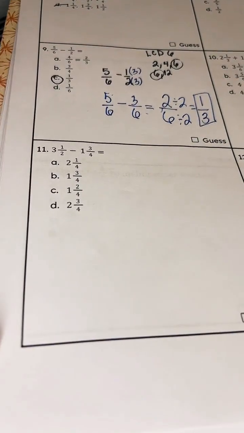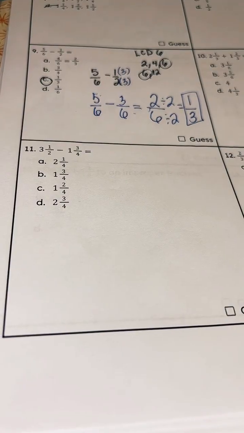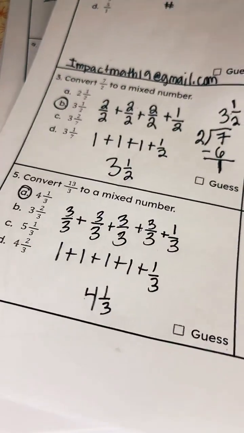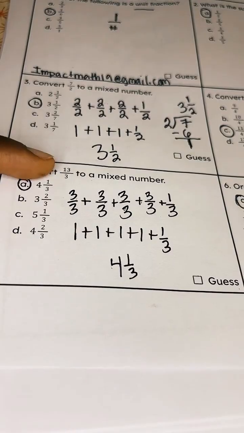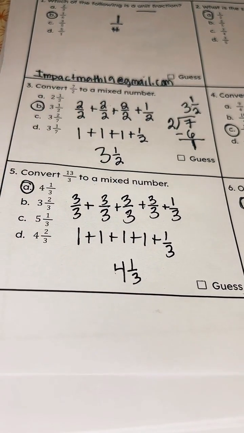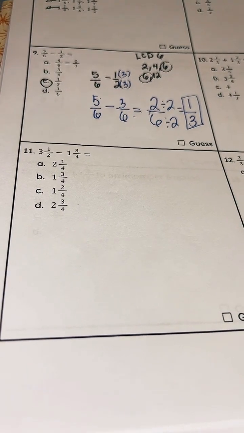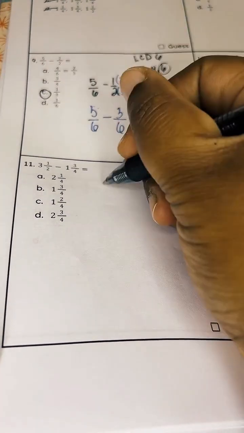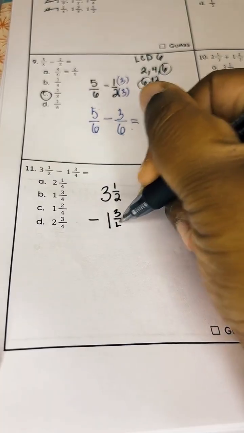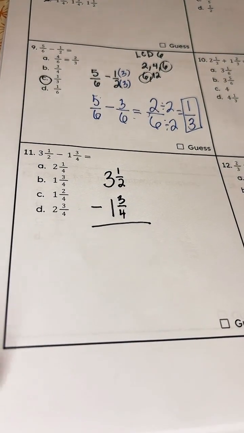All right, let's go to the next. Okay, 3 1/2 minus 1 3/4. Now, all this stuff that we learned, remember how I was telling you to go back and forth? Remember how I was showing you that new method of changing an improper fraction to a mixed number? Remember I said we're going to take 3/3, 3/3? 3/3. Remember I said that? This is why. Let me explain this one to you. So if we have 3 1/2 minus 1 3/4, we have two problems right now, right?